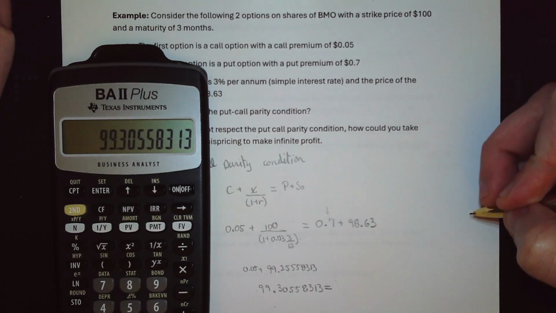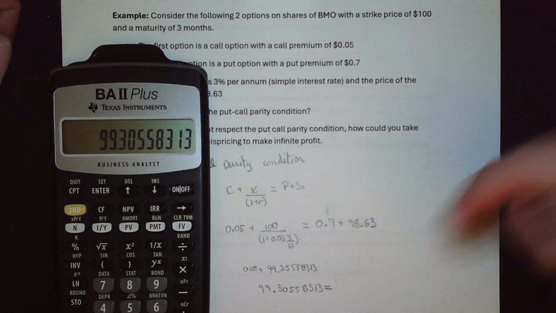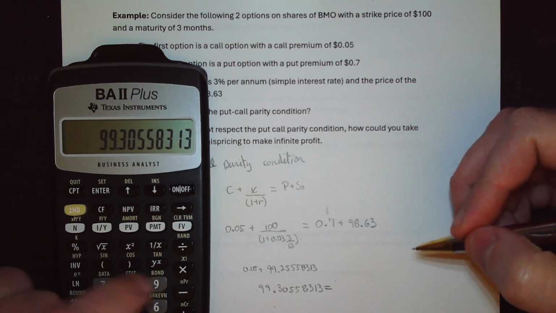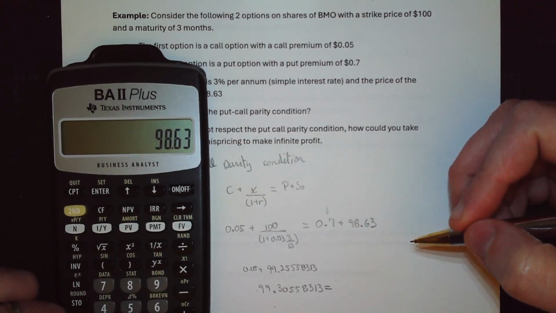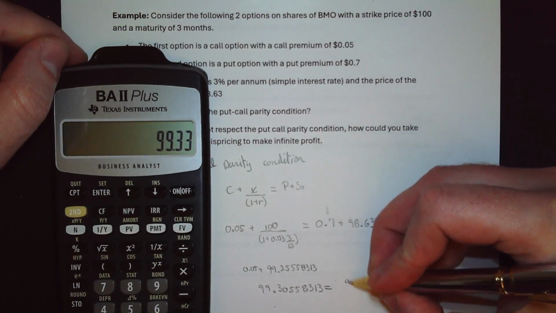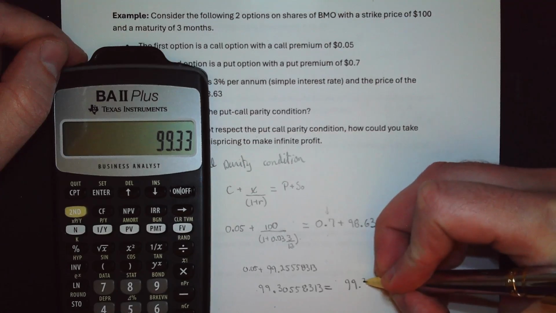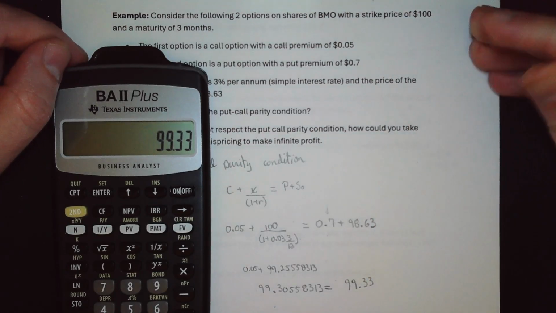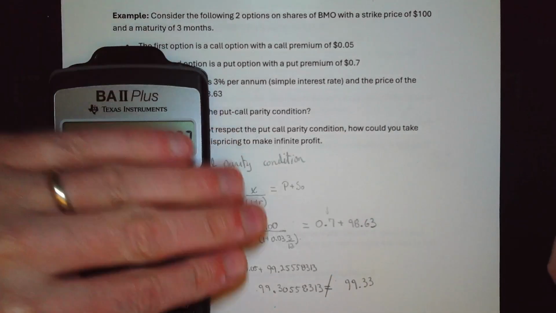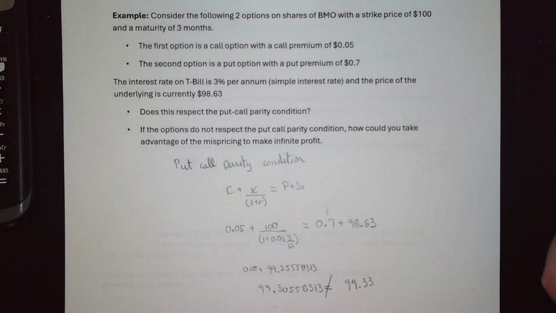And this should be equal to whatever we have on the right hand side here. So let's just do it. Those are just two numbers, one plus the other. And on the right hand side we have 99.33. Okay, so in this case, the put-call parity condition is not respected.